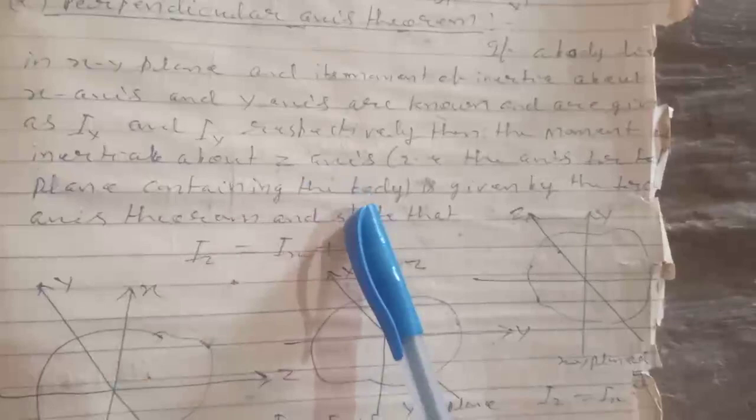Perpendicular axis theorem. If a body lies in the xy plane and its moments of inertia about the x axis and y axis are known and are given as Ix and Iy respectively, then the moment of inertia about the z axis, that is the axis perpendicular to the plane containing the body, is given by the perpendicular axis theorem, which states that Iz = Ix + Iy.